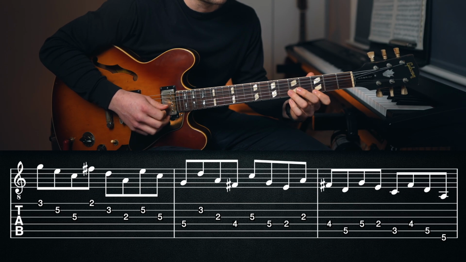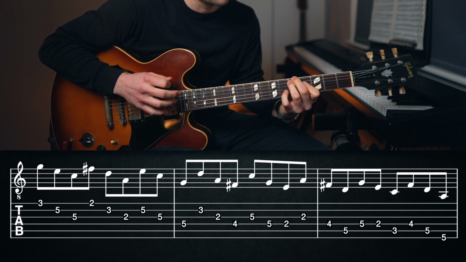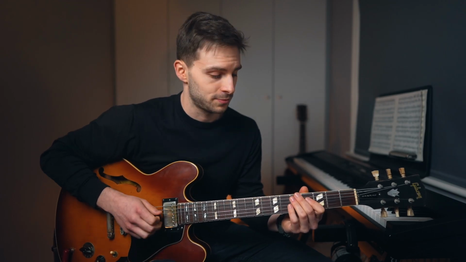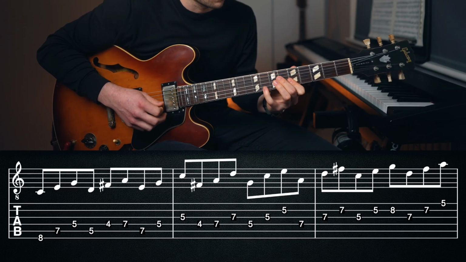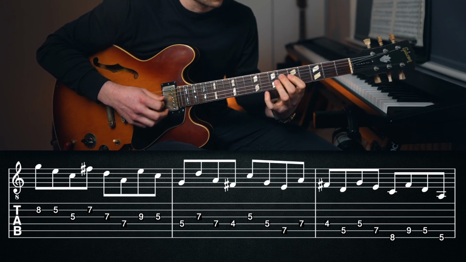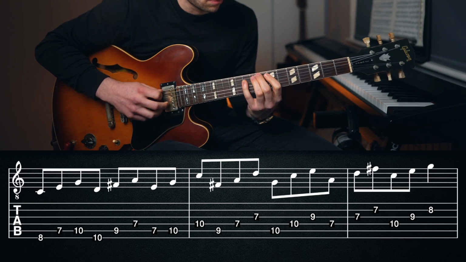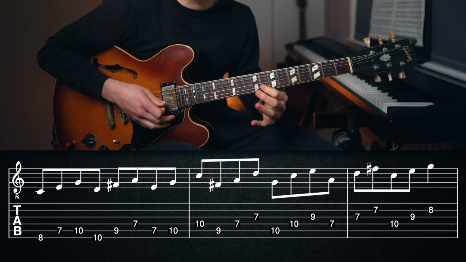Back down. And now that we've covered that position, we can move to the next one and work our way up and down again. And so on. We can move through each position without stopping until we cover each position of the fretboard. This makes for a great triad pair workout.